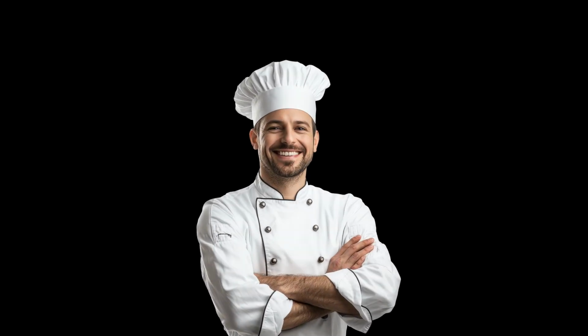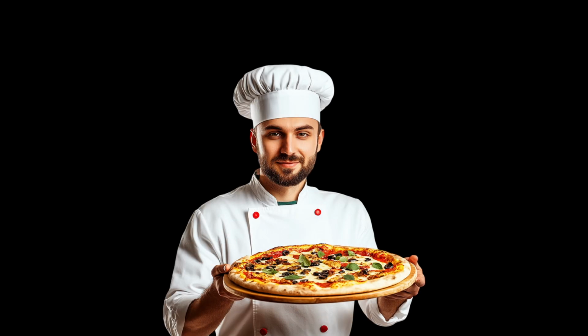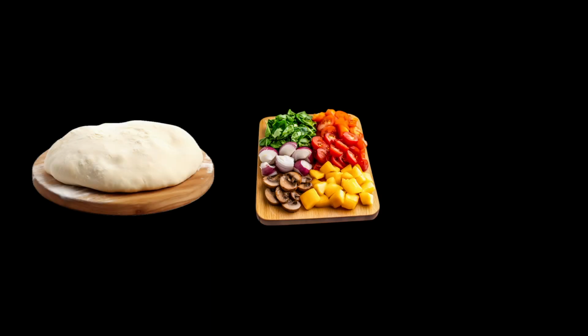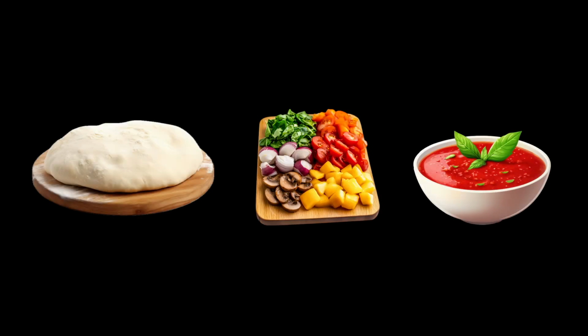Imagine you are a chef and today you want to make pizza. You have a lot of tasks for that. Knead the dough, cut the vegetables for toppings, prepare the sauce. At the end, clean the dishes.